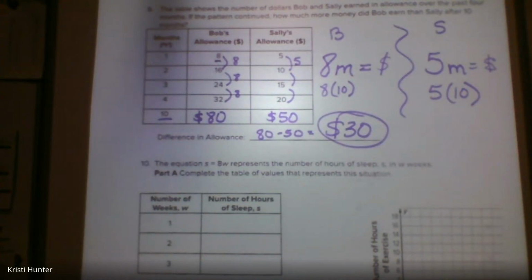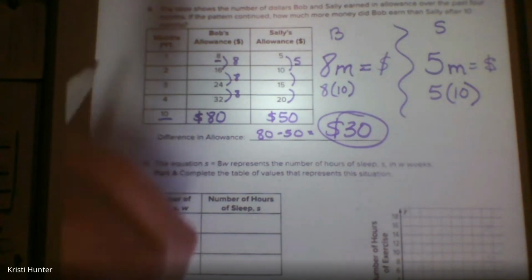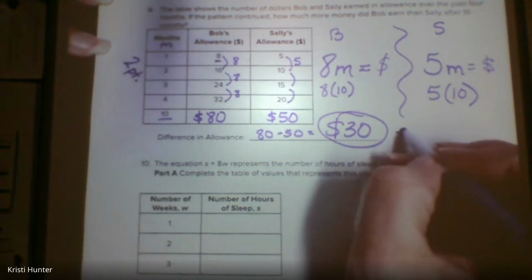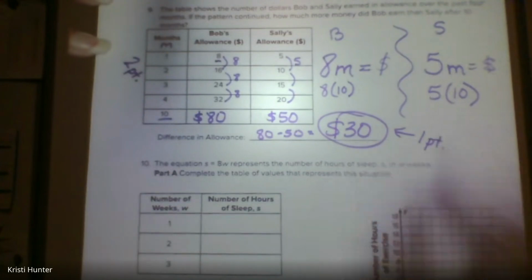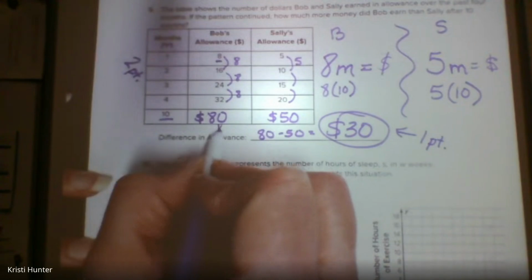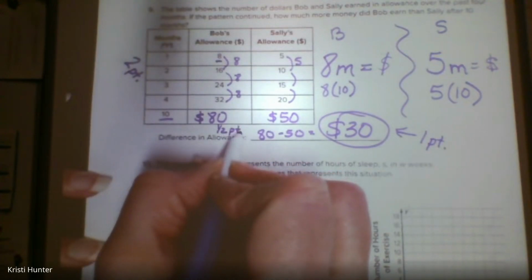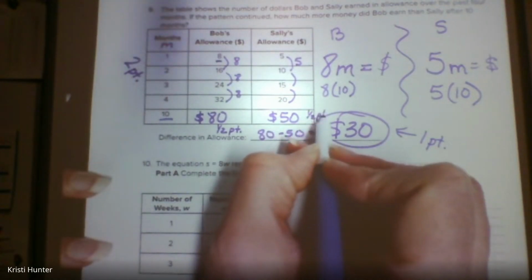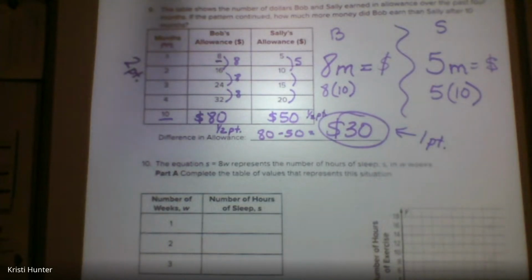So this is going to be a 2-point question. And here's how I'm going to get your points. You're going to get 1 point for your final answer, and then you're going to get a half point for how much is Bob's allowance after 10 weeks, and a half of a point for how much is Sally's allowance after 10 weeks.